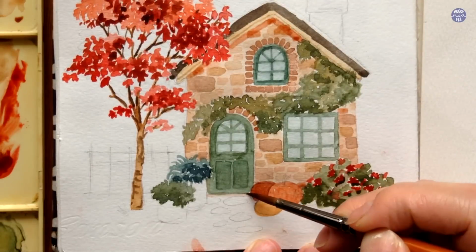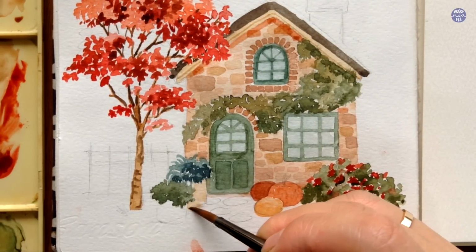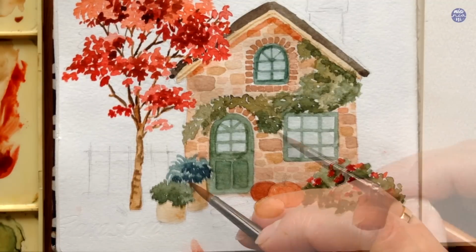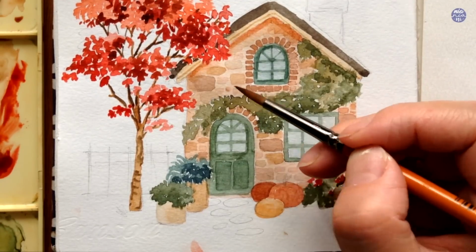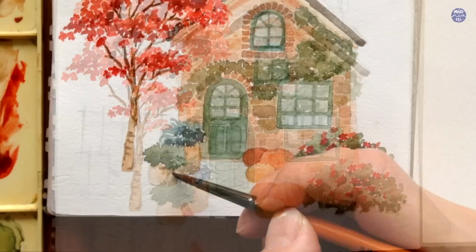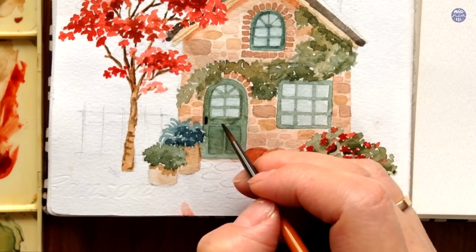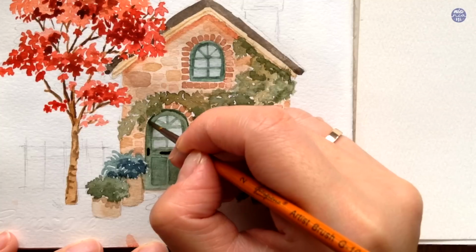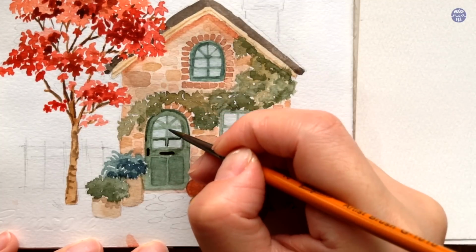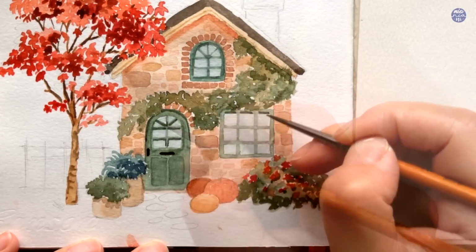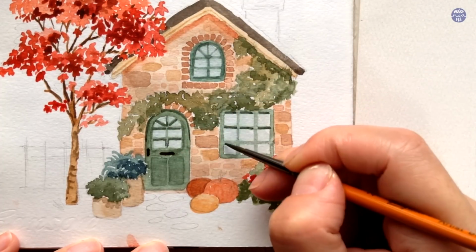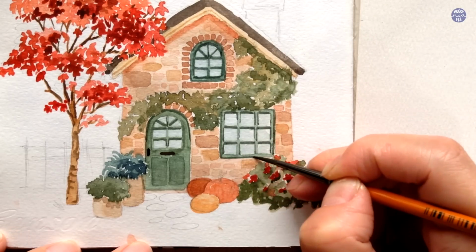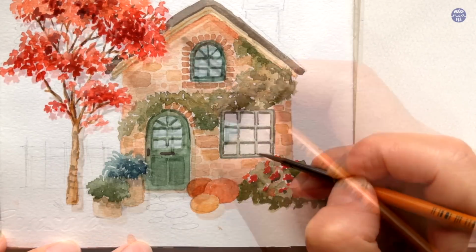I'm also going to paint the pots using a mix of sepia and yellow ochre. For the shadows underneath the plants for the pot, I used the same mixture as the base color of the pot. And here for the detail of the door, for the nail and the door handle, I just use a thick consistency of sepia, and I'm going to paint on the details for the frames using the same mixture as the base color of those frames, but in a thicker consistency. You can also use a smaller brush to paint those darker colors in a thin line.